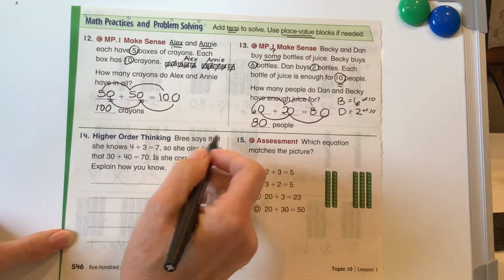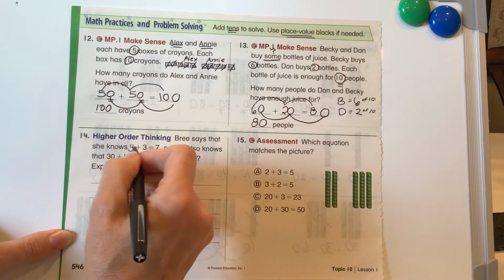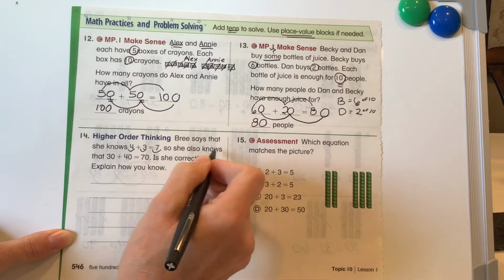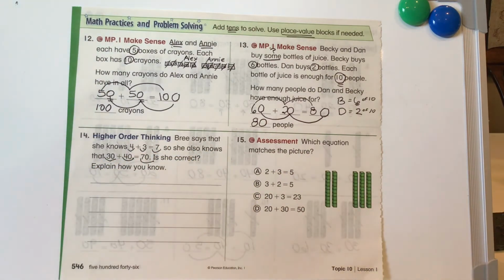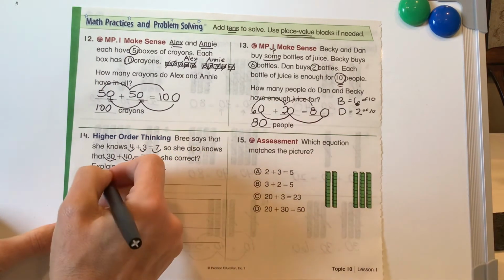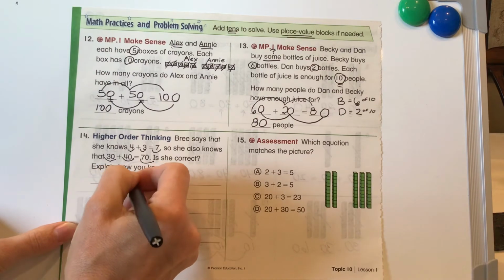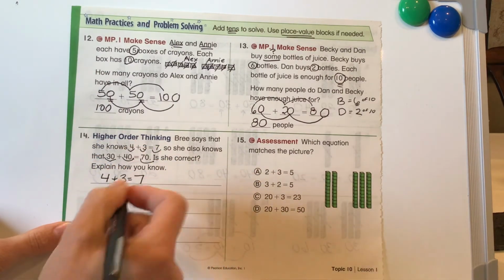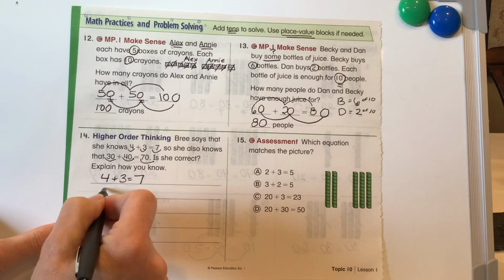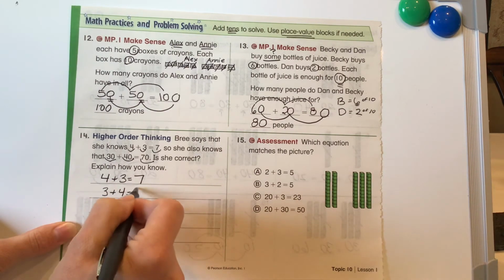Higher order thinking. Bree says that she knows that 3 plus 4 equals 7. She also knows that 30 plus 40 equals 70. Is she correct? Explain how you know. Well, we know that 4 plus 3 equals 7. And she put 30 plus 40 equals 70. Well, if we do 3 plus 4, that also equals 7.